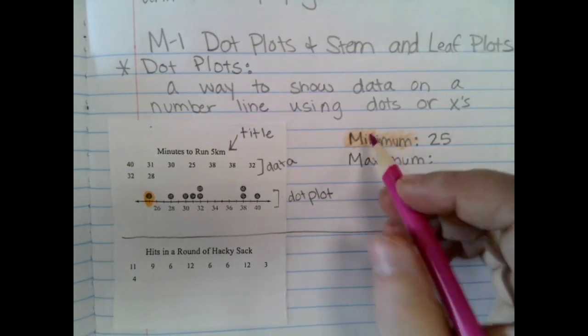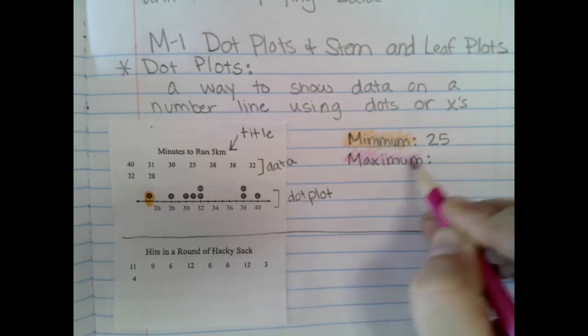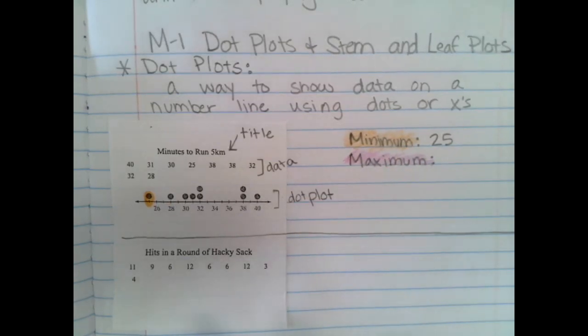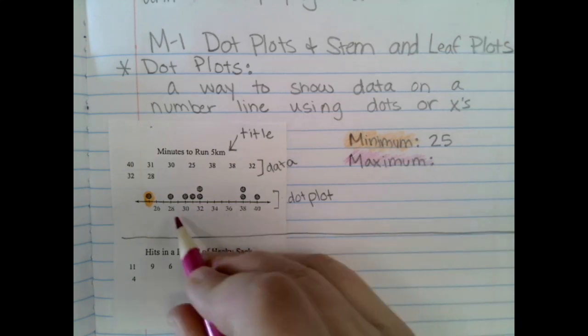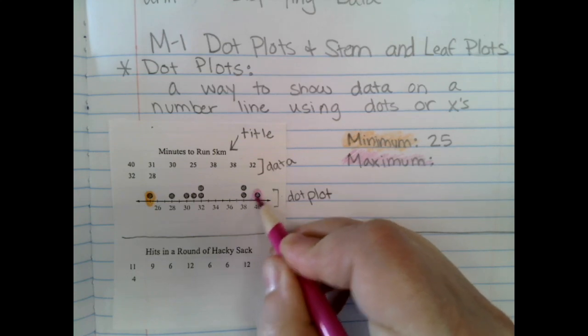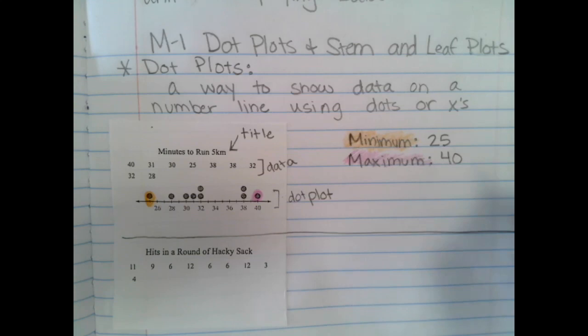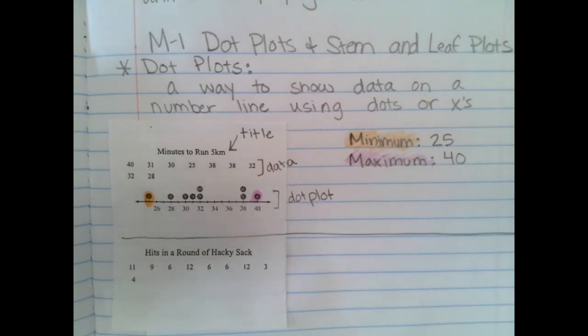All right, so next up we have a maximum. If on our dot plot the minimum is all the way to the left, where is our maximum going to be? Yep, all the way to the right. It's our biggest number here, and we see that that is at 40. So that person probably wasn't running the whole time. Maybe they ran for a little while, then they took some time to walk.